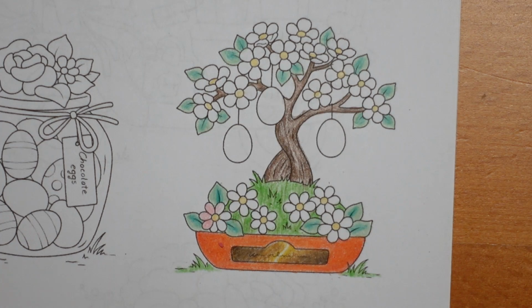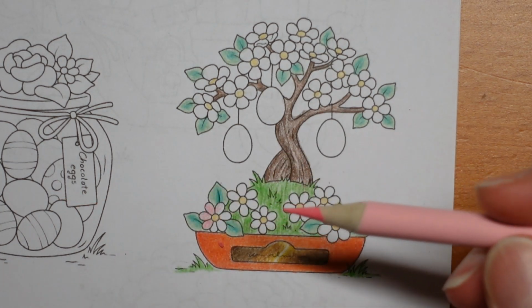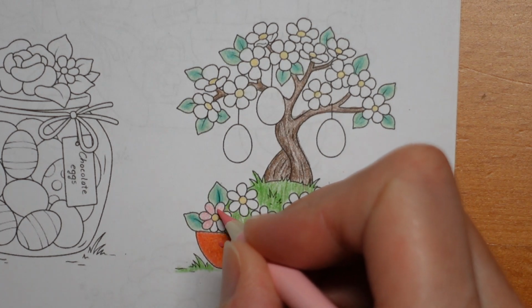This isn't working. I'm going to have to go and get a different sharpener. Hold on. Right, I'm back with that. I used my dowel to sharpen it.